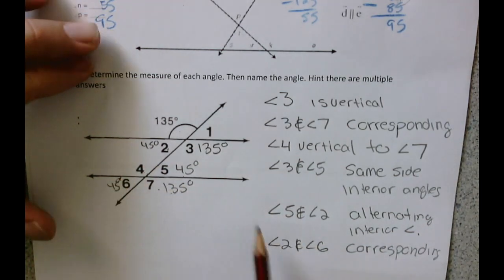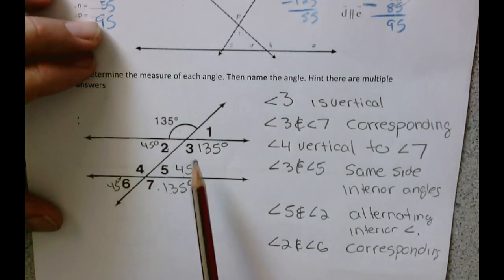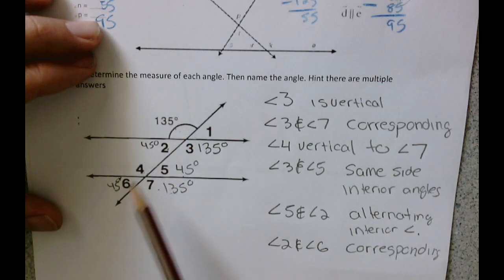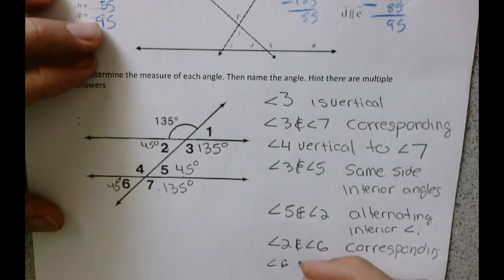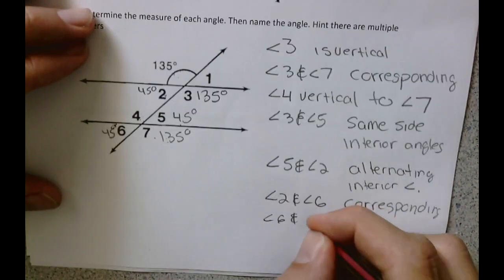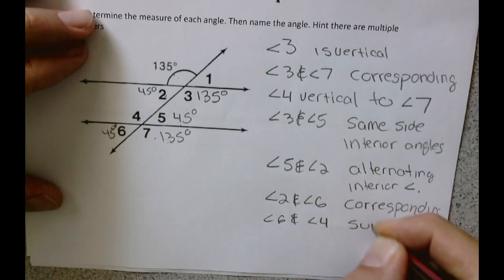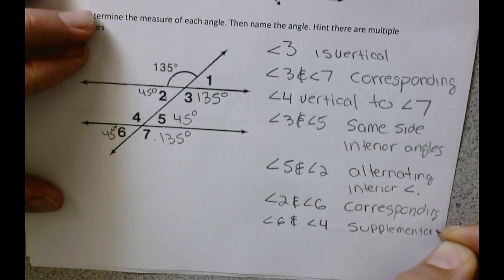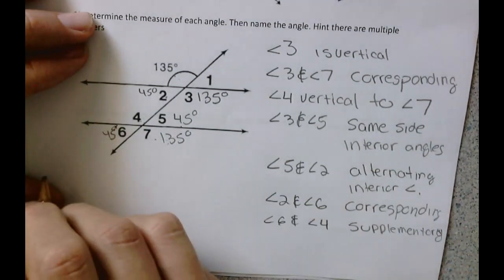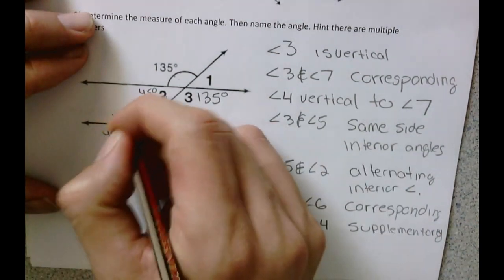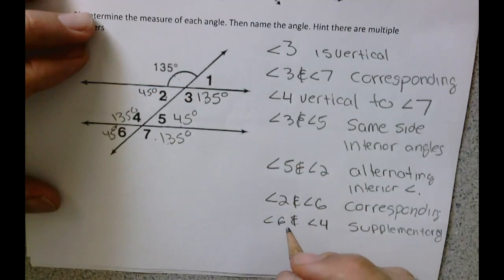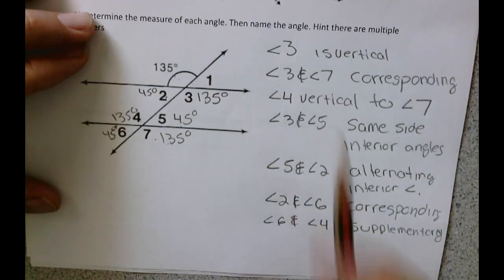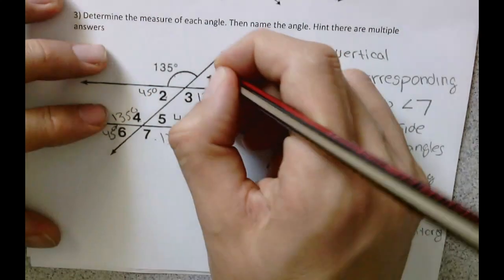I missed angle 4. So angle 6 and angle 4 are supplementary. Means that'll be 135. And angles 1 and angle 5 are corresponding angles.